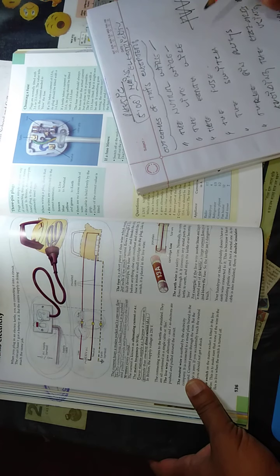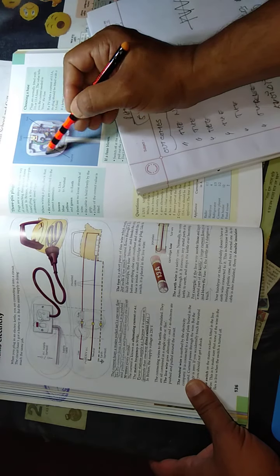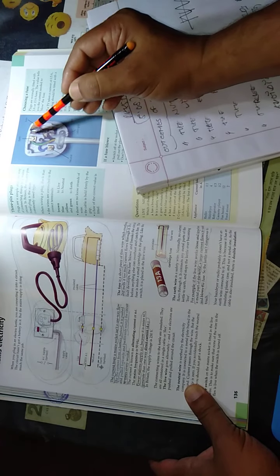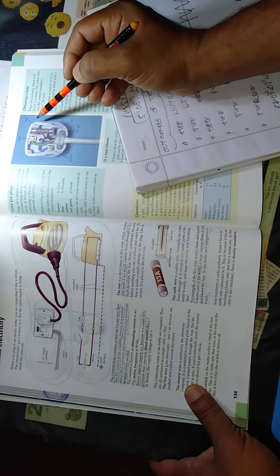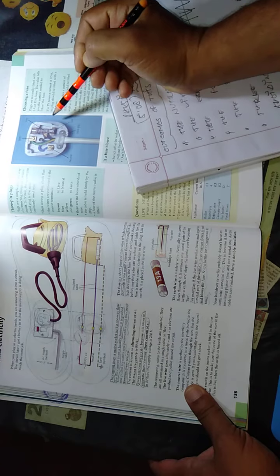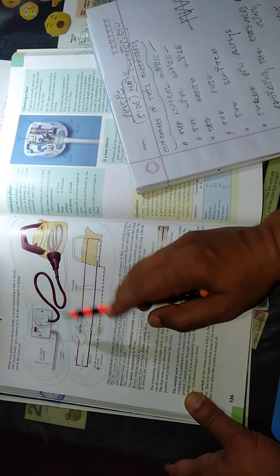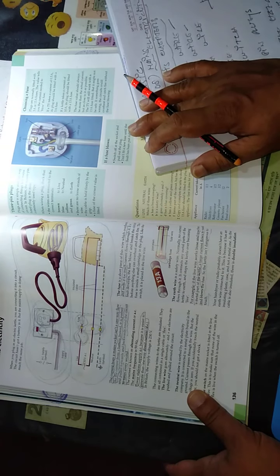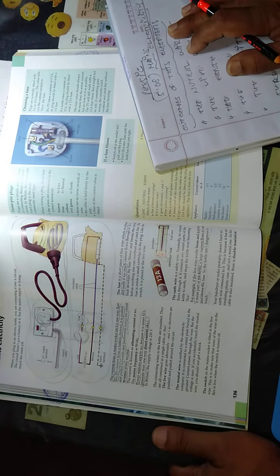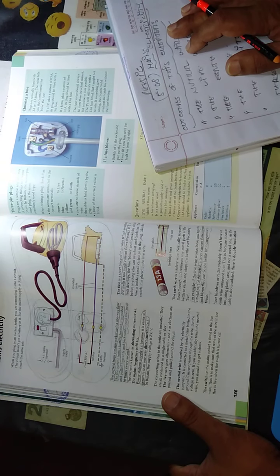And now the 3-pin plugs. You have already been shown the 3-pin plug. This plug is enlarged here. This is the earth wire. This is the neutral wire. This is the live wire. So what we see, the live wire contains the switch and the fuse. Remember these things: the switch and the fuse are connected with the live wire, not the neutral or the earth wire.